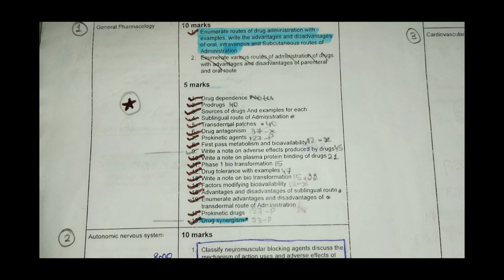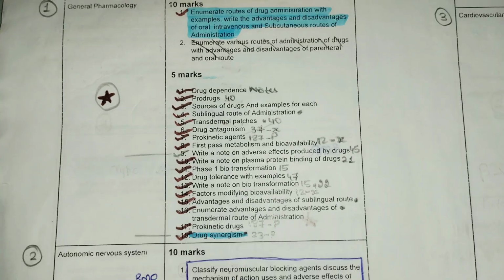15th one, advantages and disadvantages of sublingual route. 16th one, enumerate advantages and disadvantages of transdermal route of administration. 17th one, prokinetic drugs. 18th one, drug synergism. And this is all about the first chapter.